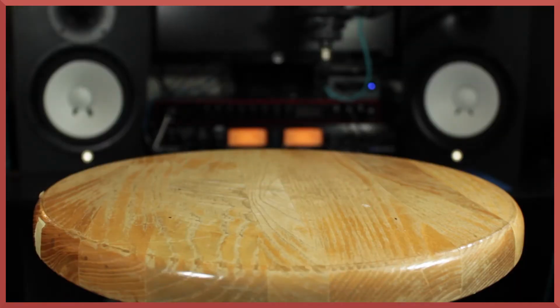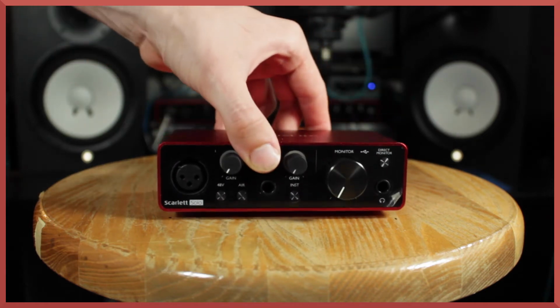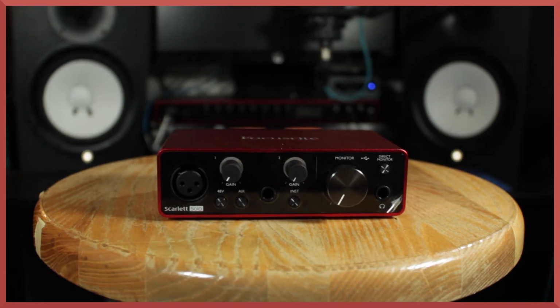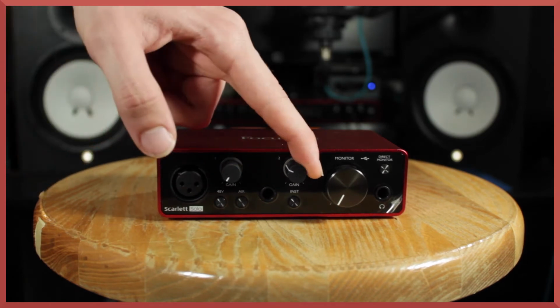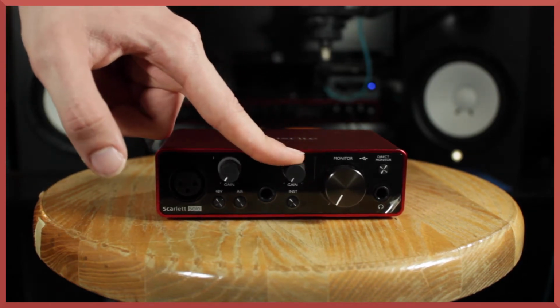The most common home studio signal path involves one of these, a basic USB interface. They're small, relatively affordable, and typically contain preamps, line inputs, a monitor section, and a two-way converter.